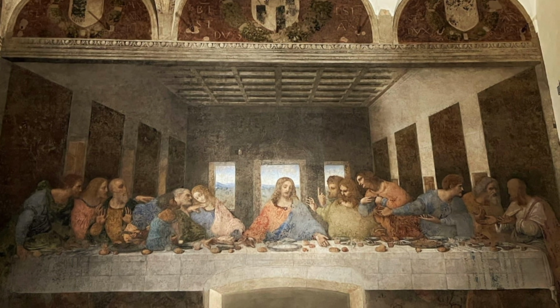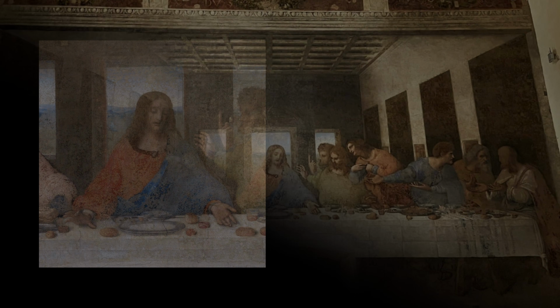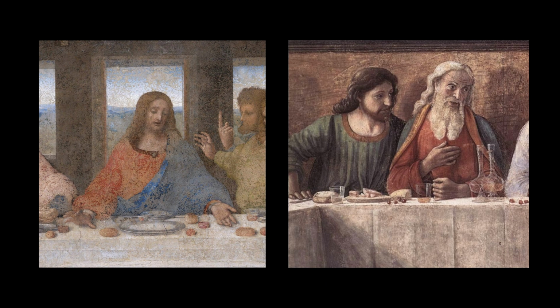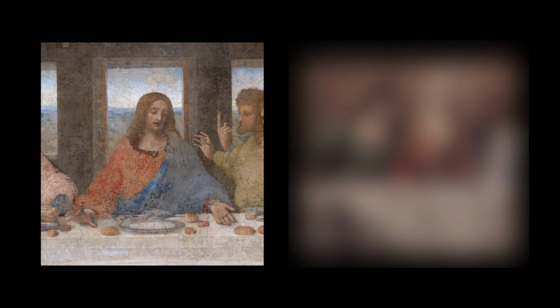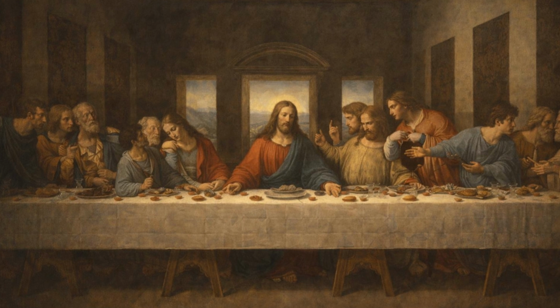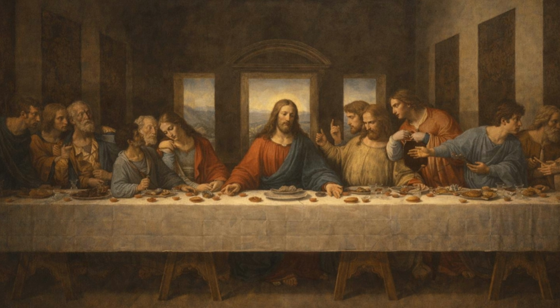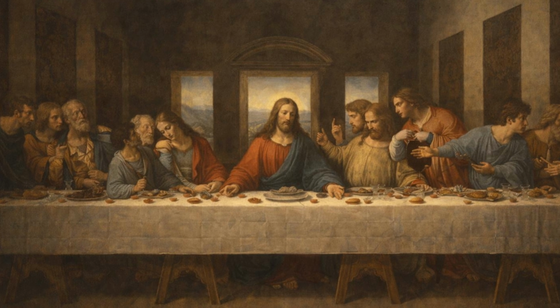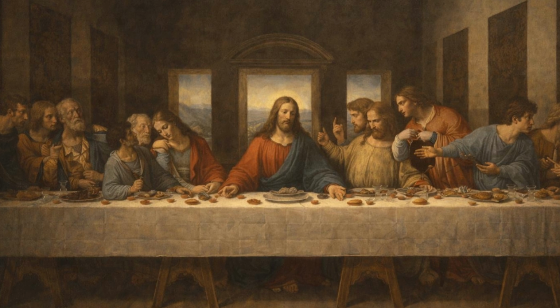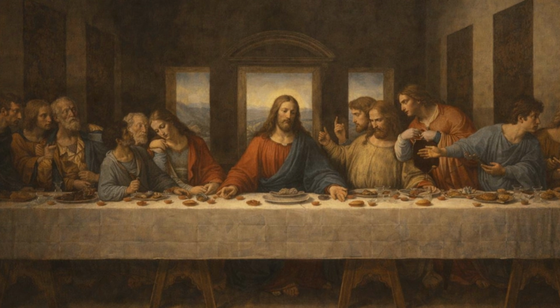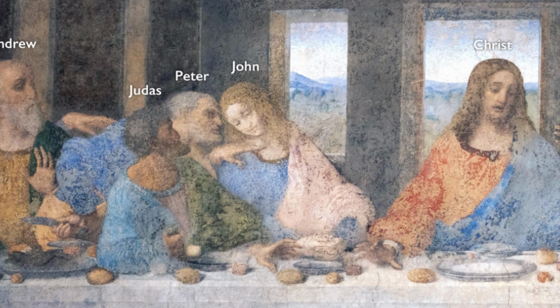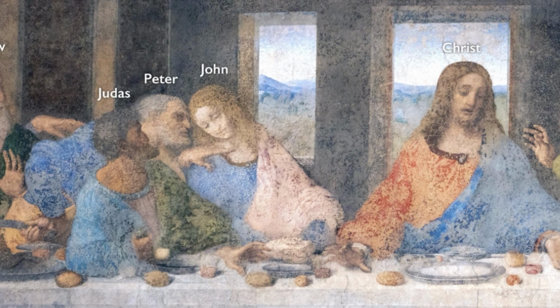Because this isn't just a painting, it's a masterpiece filled with hidden decisions, psychological tricks, mathematical precision, and artistic innovations that were centuries ahead of their time. And the most fascinating part is that many people look directly at these details without ever noticing them. The first hidden detail is the exact moment Leonardo chose to paint.